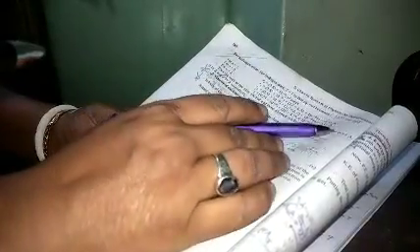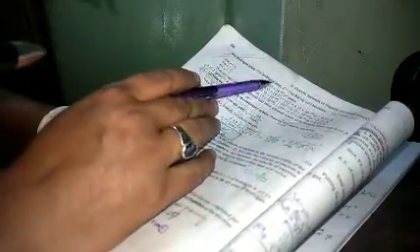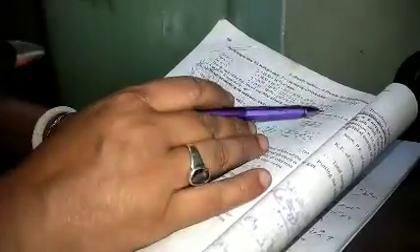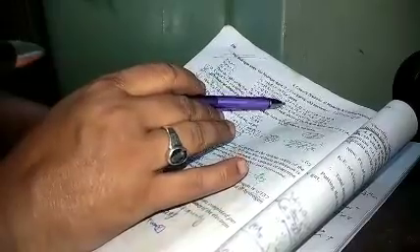So the radii of the first, second and third allowed orbits of the hydrogen atom are 0.53 angstrom, 2.12 angstrom and 4.77 angstrom respectively, when the hydrogen atom is in the ground state, with Z equal to 1, the atomic number. When n equal to 2 or n equal to 3, this is the formula. So these are the values of the radius of the hydrogen atom. Up to this much you write down.